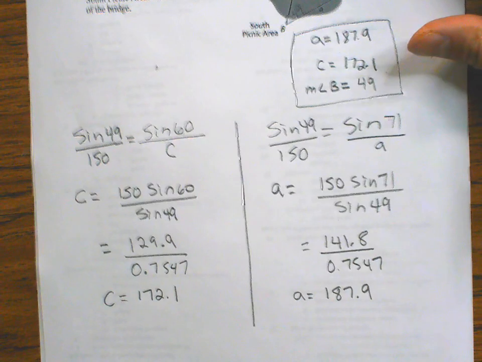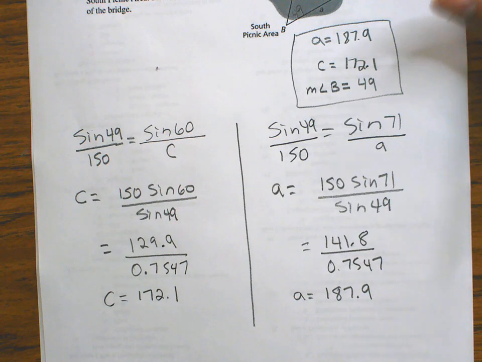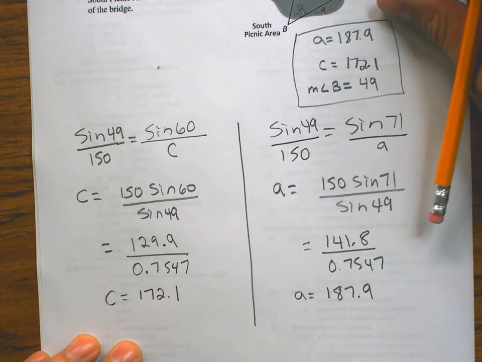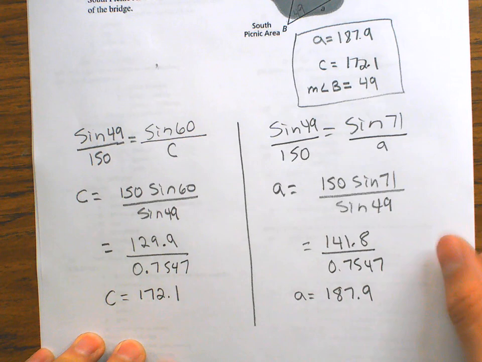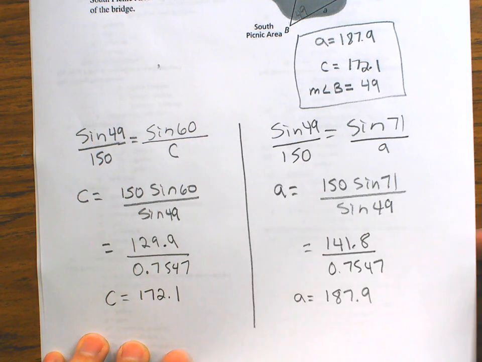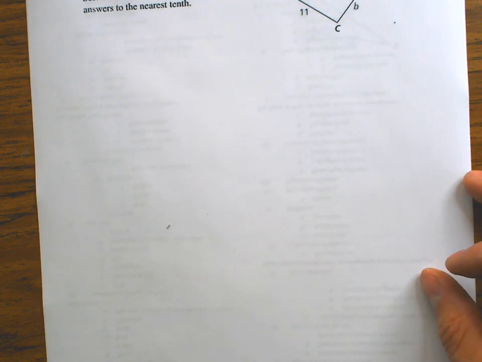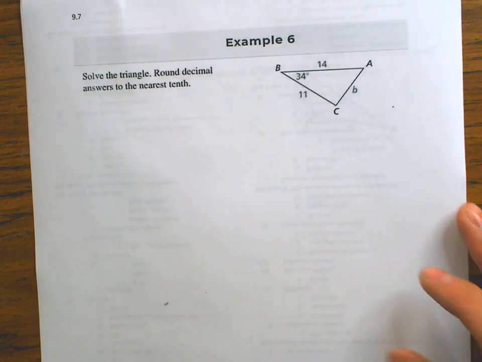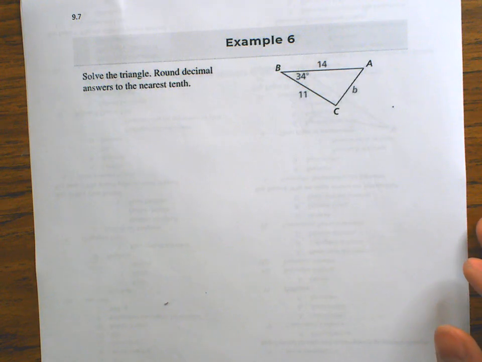All right, so we've done plenty of examples using the law of sines. Let's go ahead and continue on to problem number 6, because remember we have 8 problems. So I told you today's lesson was going to be a little bit long. Let's see. I believe this one also requires the law of sines. I thought we were going to do the law of cosines, but let's see what's going on here.